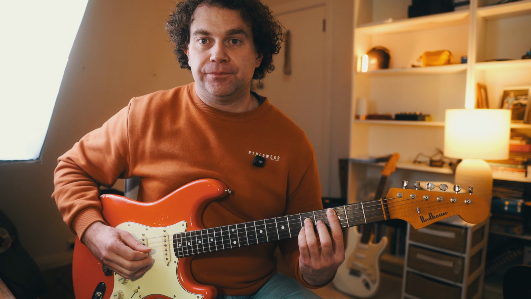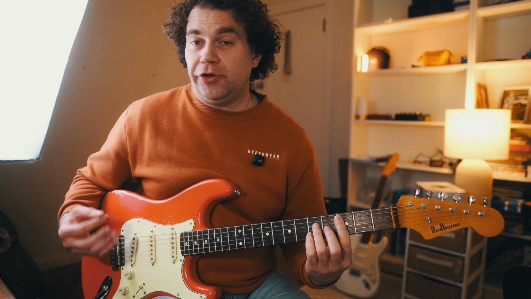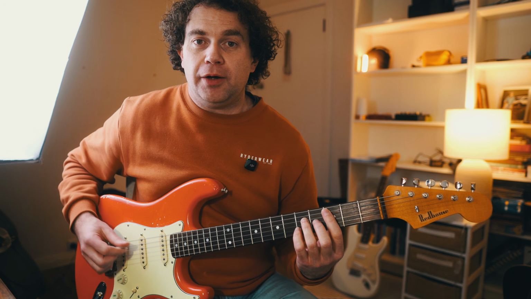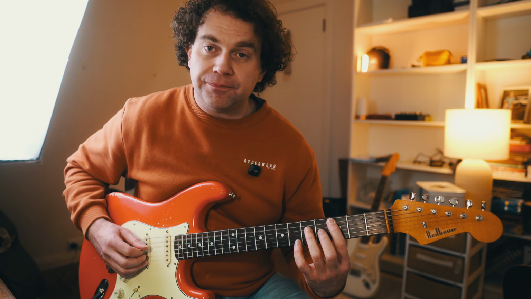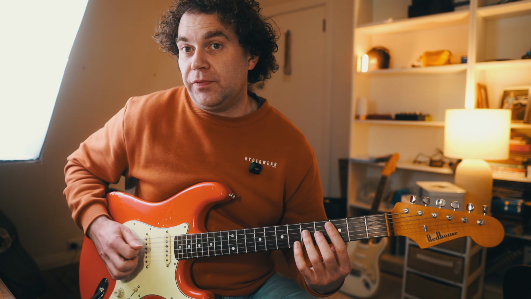I'm aware it goes root, 5th, 7th, 3rd. But with dominant 7th, your kind of bluesy one, that kind of sound, we need a flat 7, not a major 7. So I'm going to flatten the 7th, which is on the G string. I'm going to flatten it by a semitone and make it a B flat. So to B flat.